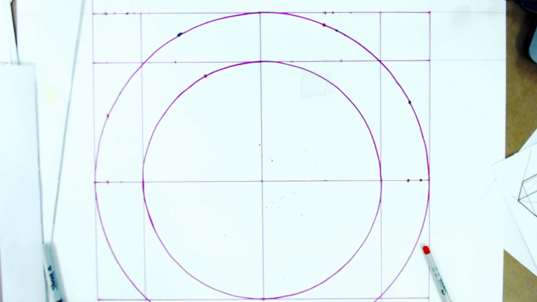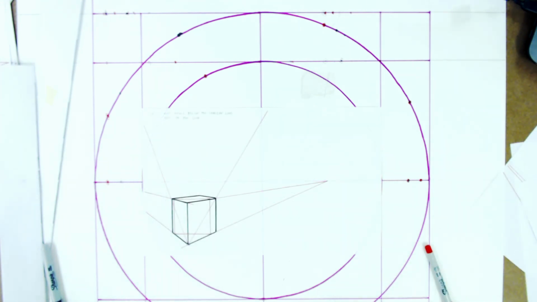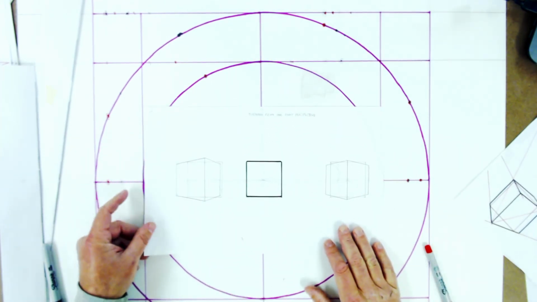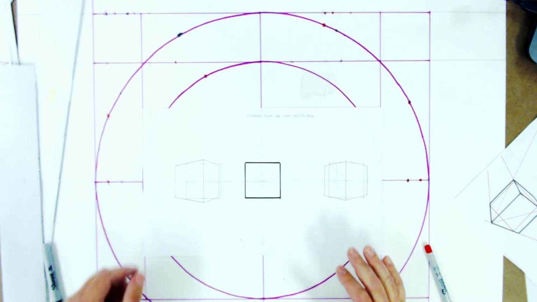So the last thing we'll do is take a look at turning things from the front, from the frontal view.